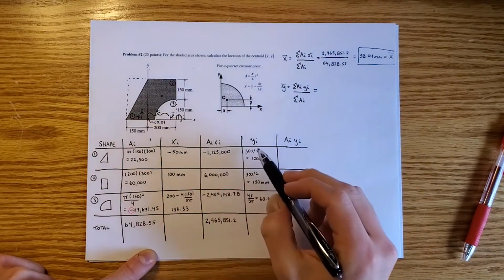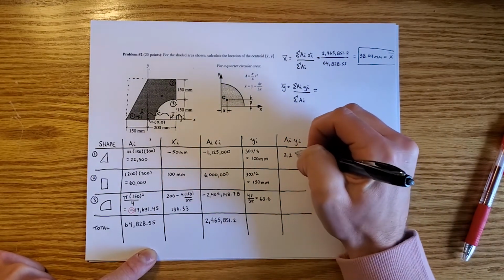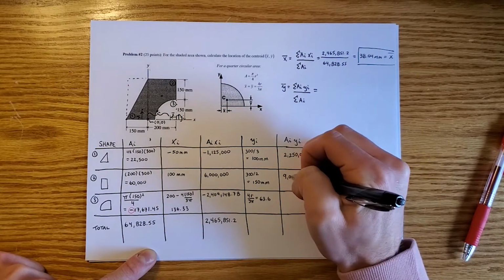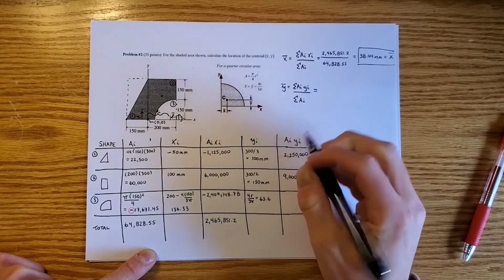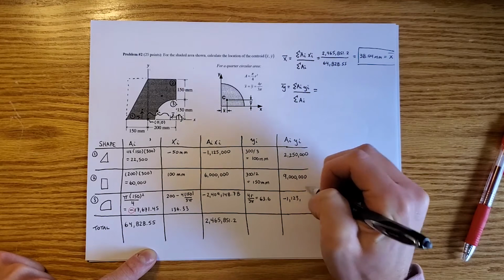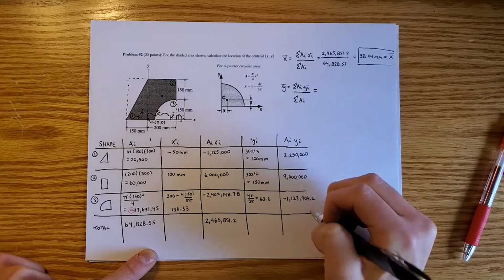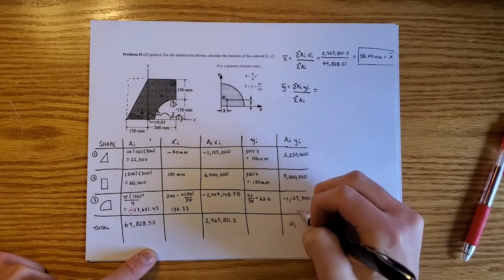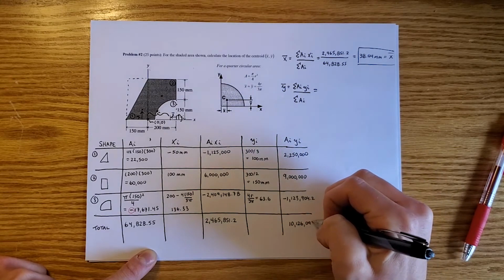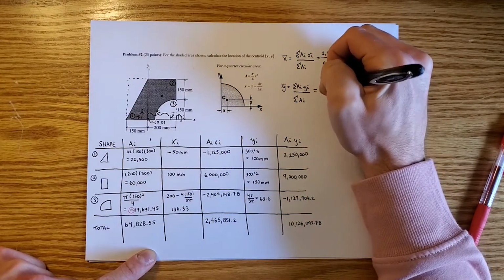Now what we do is we multiply our area by the yi in each column again. So over here we get 2.25 million. Here we get 9 million for our rectangle. And down here we get negative 1,123,904.2. We add everything up and we get 10,126,095.78.